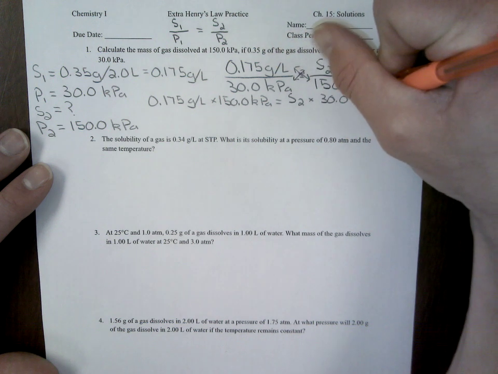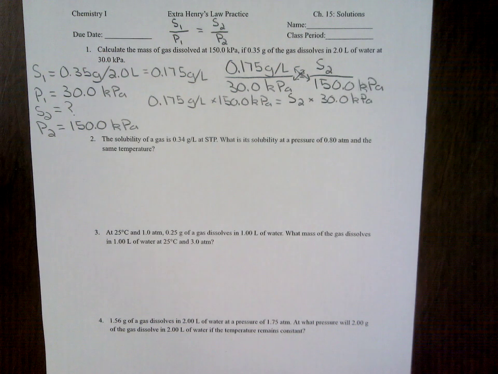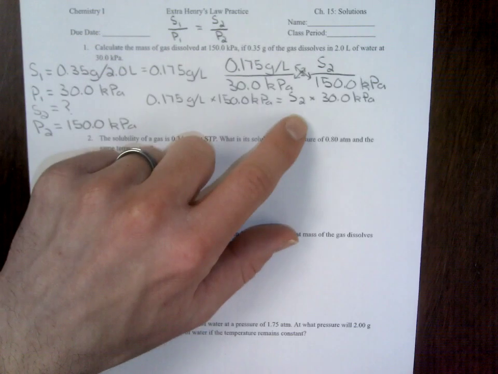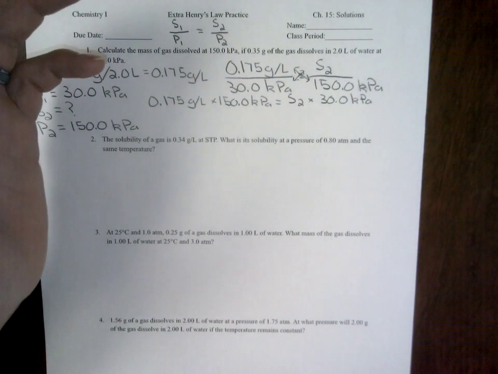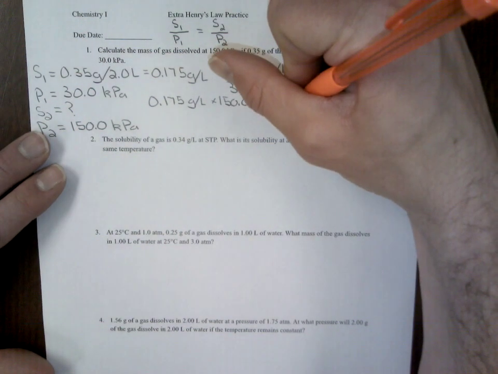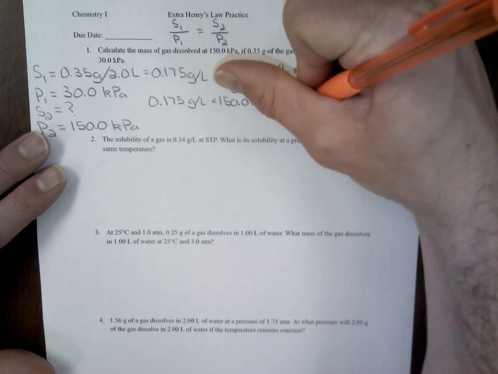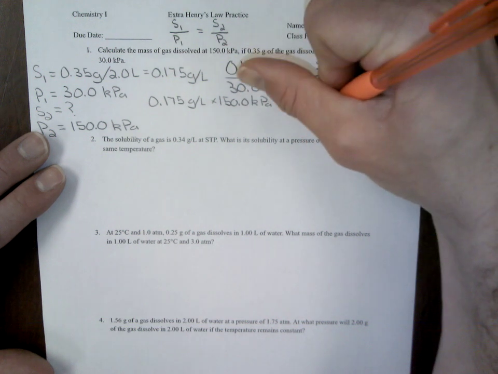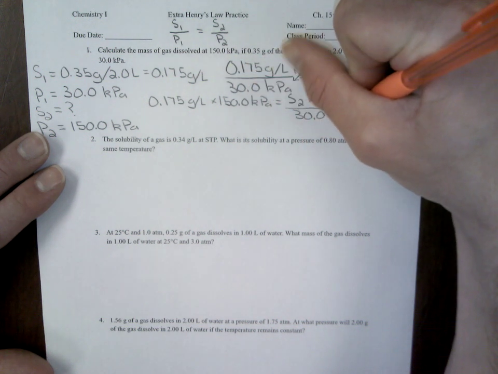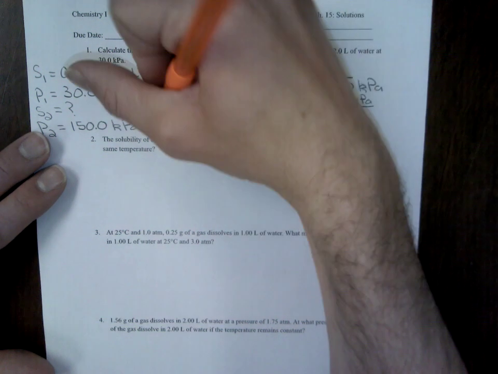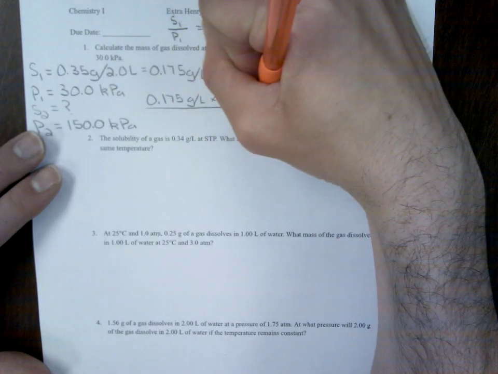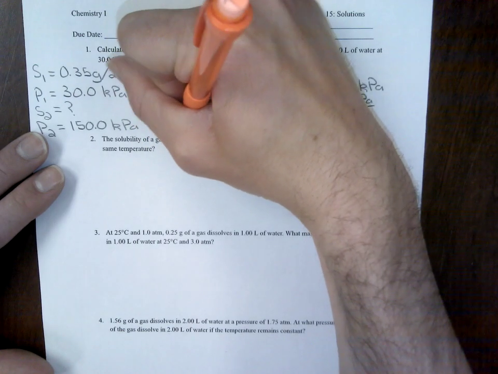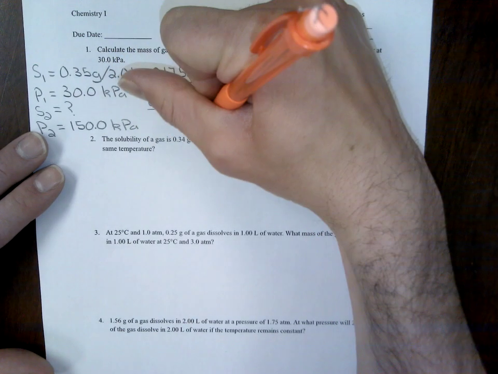Again, we want to get S2 by itself. So S2 is attached to that 30 kPa via multiplication. So what we have to do is this. We have to get rid of it by dividing each side by 30 kPa. Again, what you do to one side, you have to do to another. So we're going to divide each side by 30 kPa.